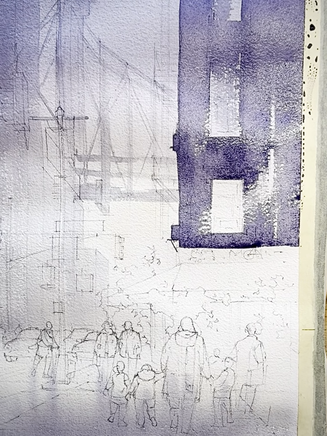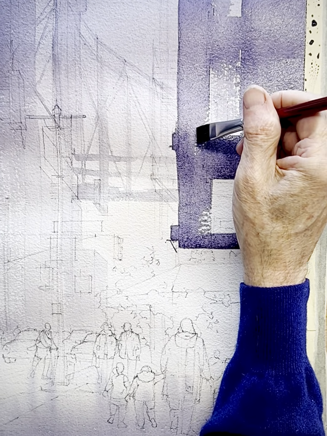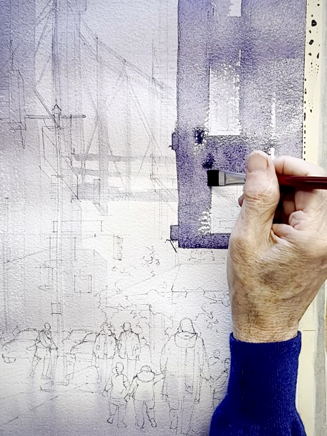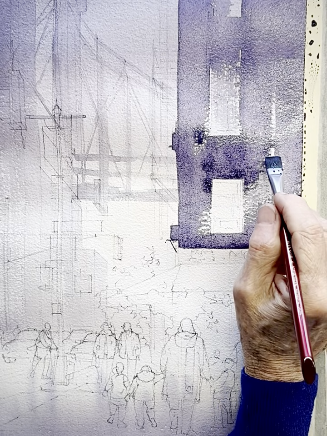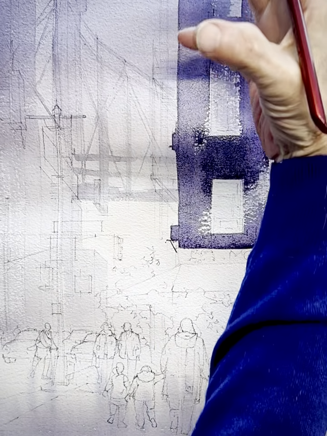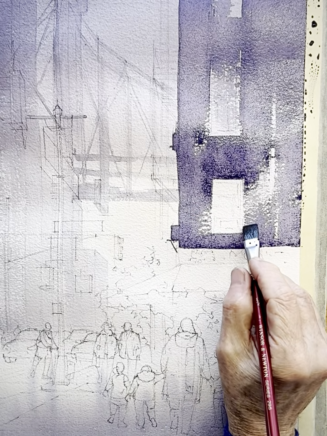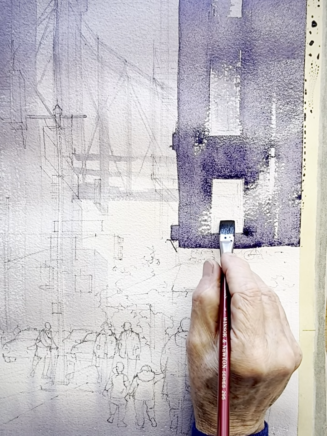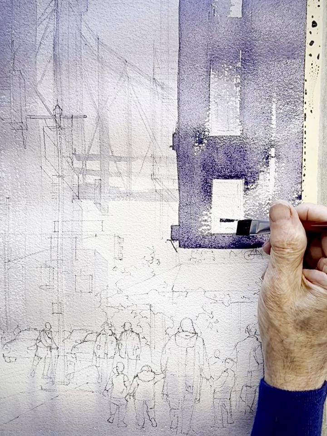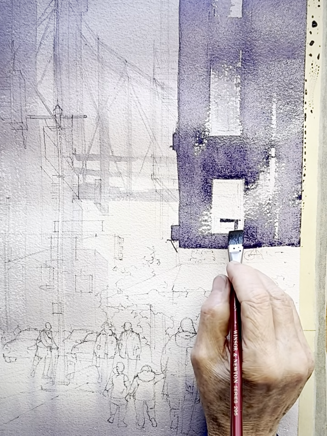So here I'm just using the flat edge of the brush to drop in little bits of deeper tone with less water, just to subtly add more value, interest, etc. as we get down here closer and closer and closer to the focal point.